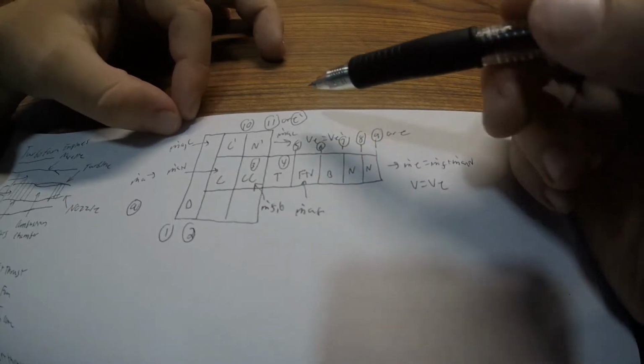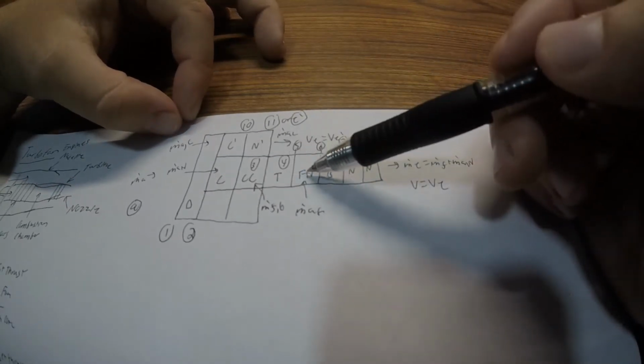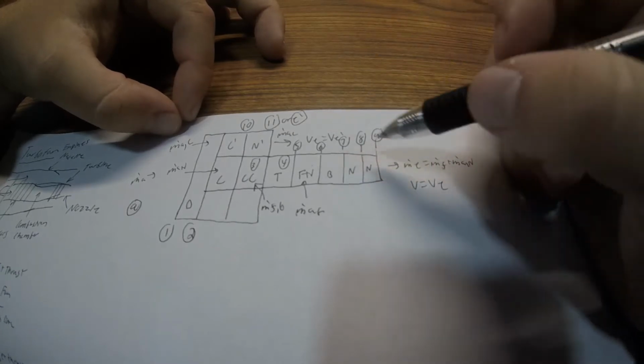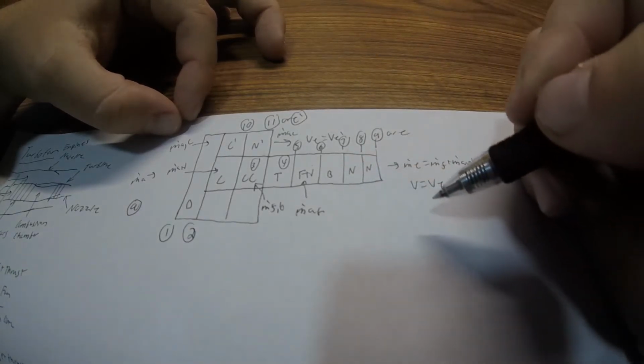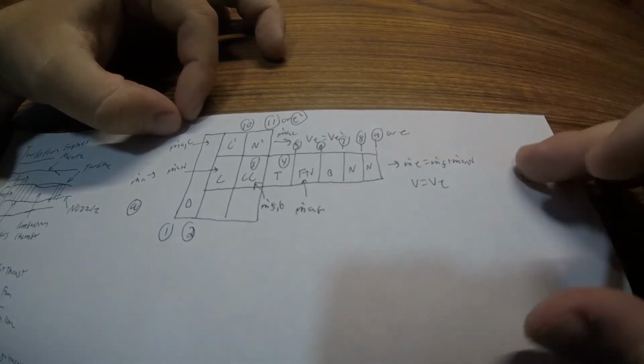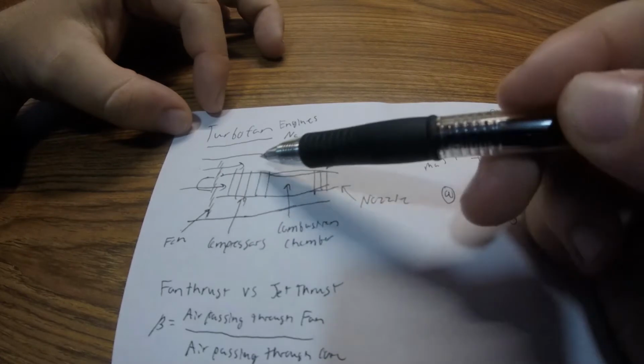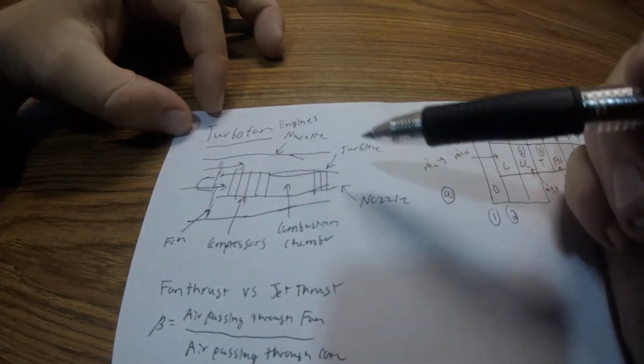But this represents an afterburner, which has a flame holder, a burner, then nozzles, and exhaust out the back. As you can see also right here: fan, diffuser, compressor, combustion chamber, and then nozzle.